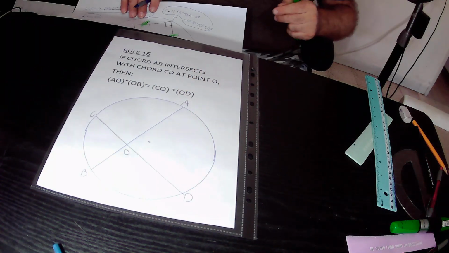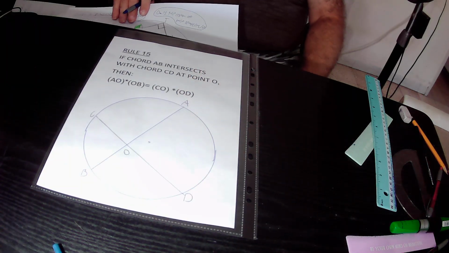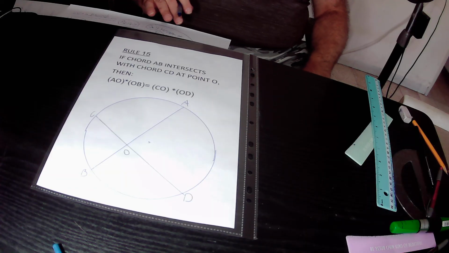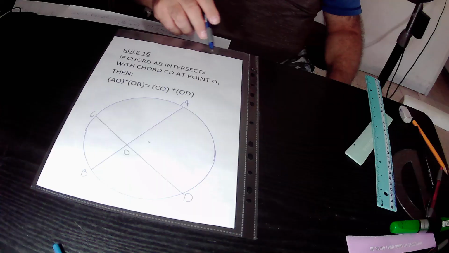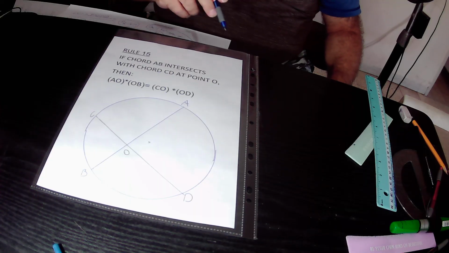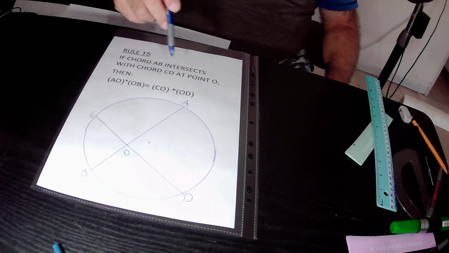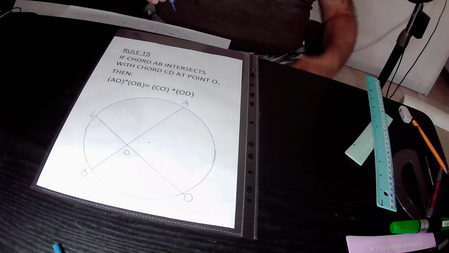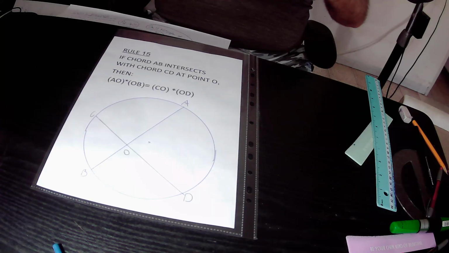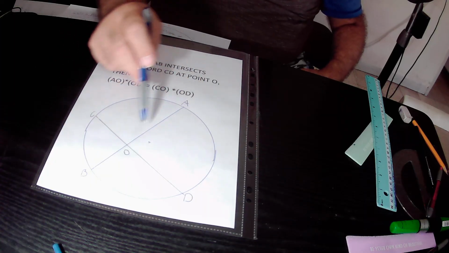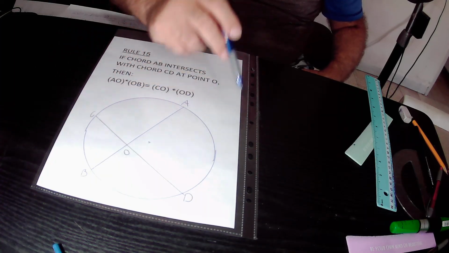According to rule 15, if chord AB intersects with chord CD at point O, then AO times OB equals CO times OD. So in the drawing we have a circle. This is chord AB that intersects with chord CD at point O.